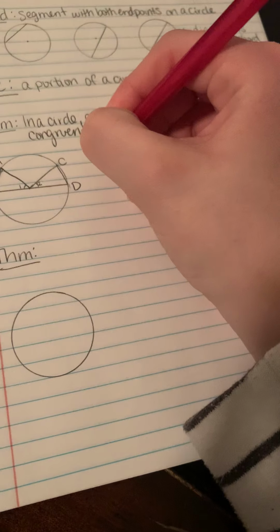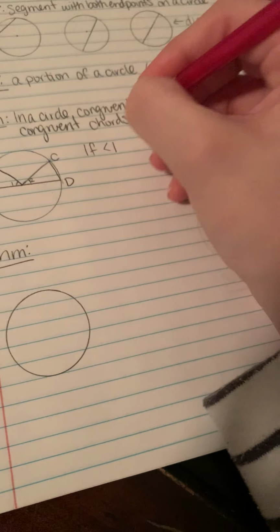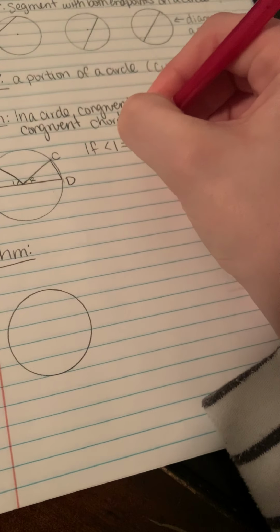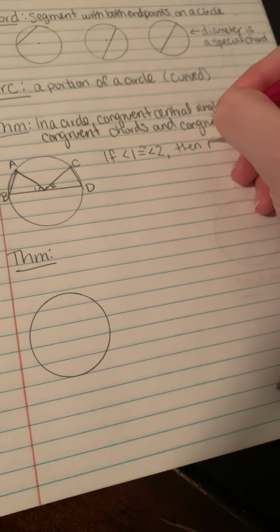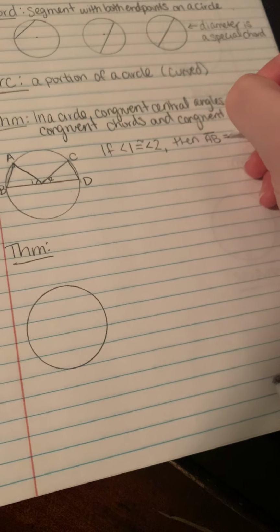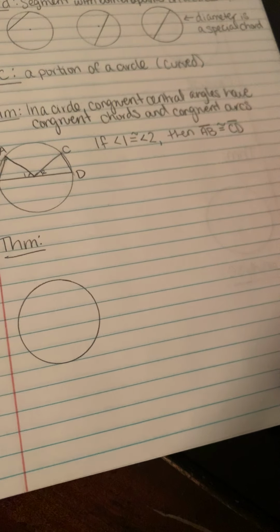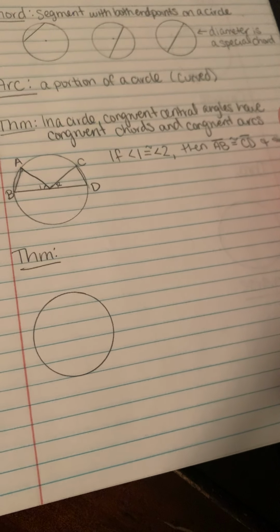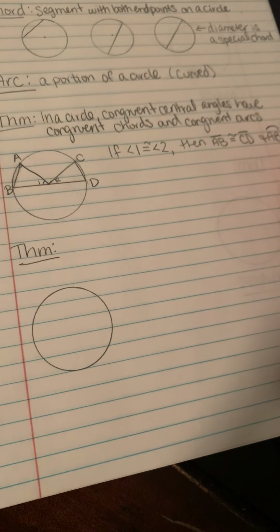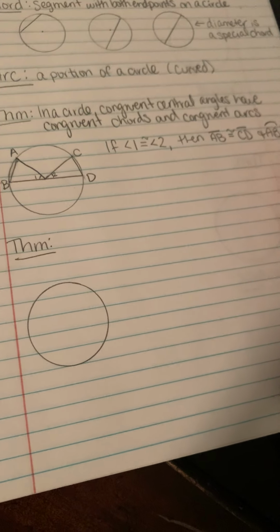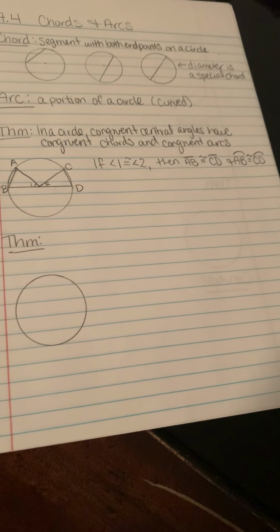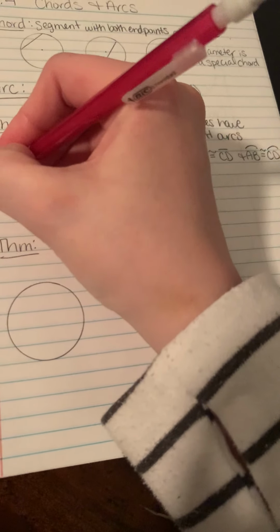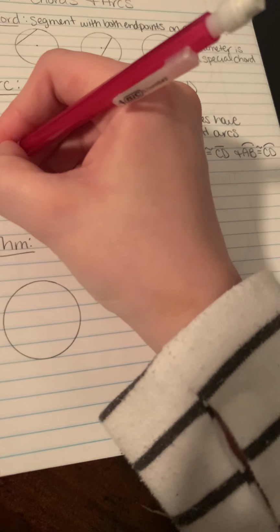So if angle 1 is congruent to angle 2, then chord AB is congruent to chord CD, and arc AB is congruent to arc CD. AB is congruent to CD, and the arc is congruent to the arc.